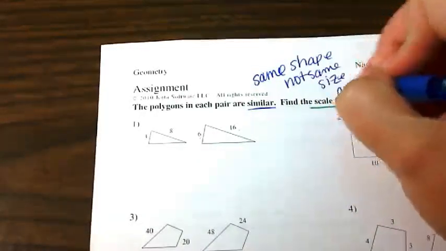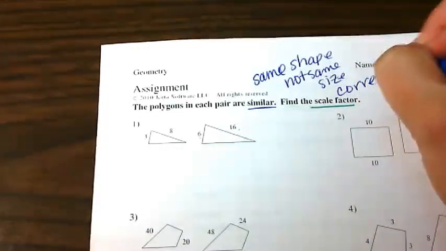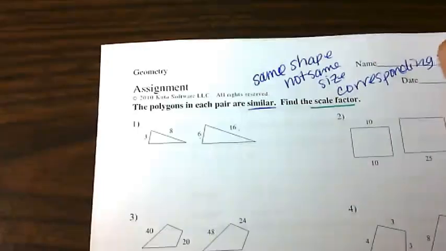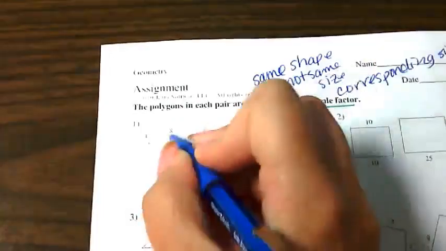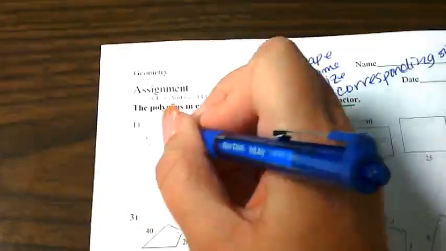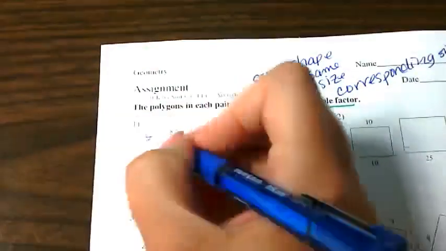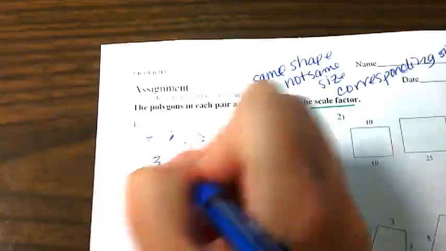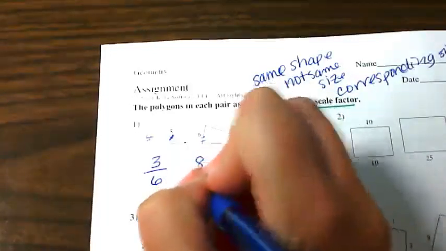But we have corresponding sides. So this side corresponds to this side, and this side corresponds to this side. So we apply 3 to 6 and 8 to 16.